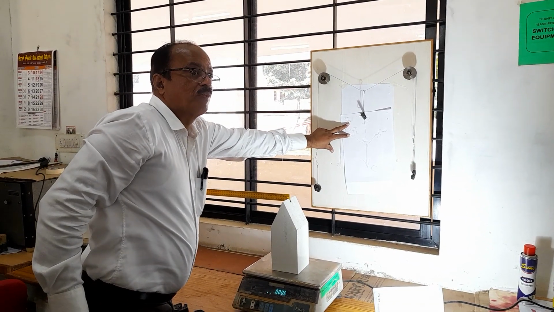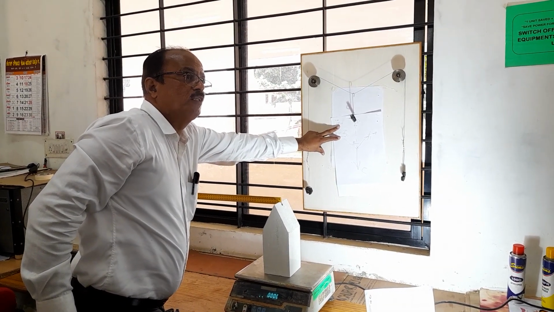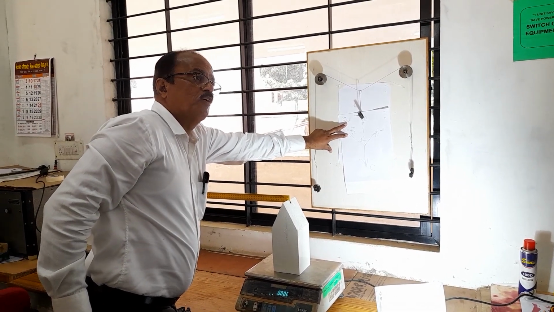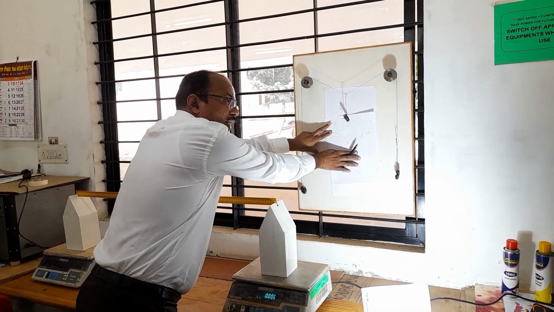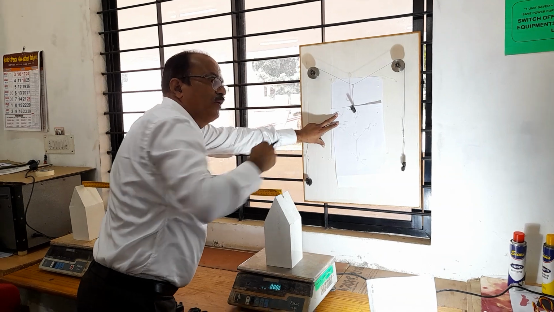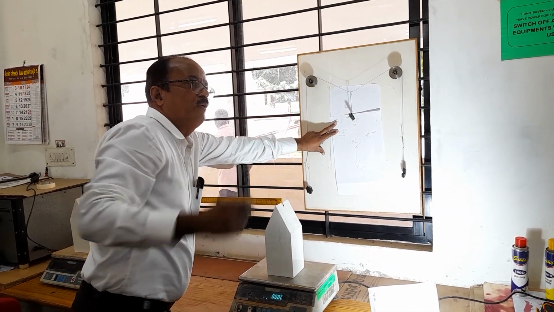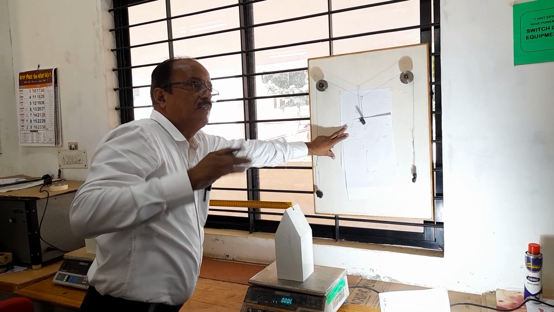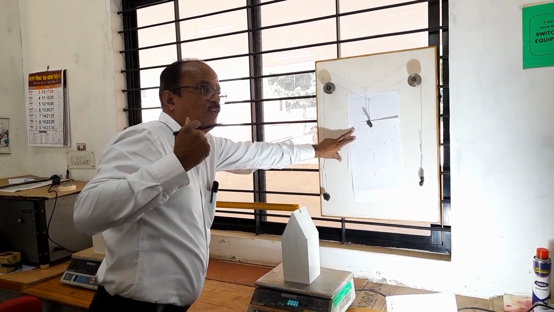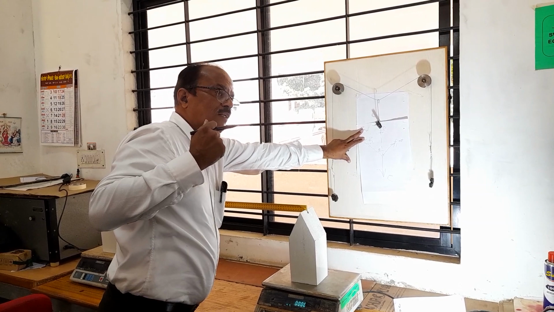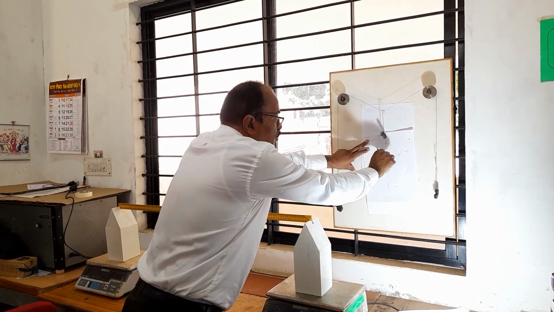What is the equilibriant? The equilibriant is the force which brings the system back to equilibrium. Now when you add this particular force, the whole system is in a state of equilibrium, which means that the resultant will be equal to 0. Now we can say, totally how many forces are there?